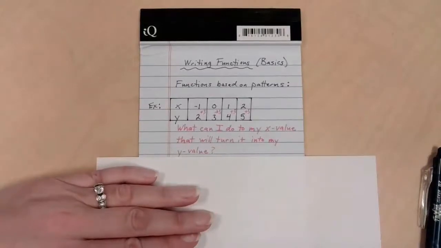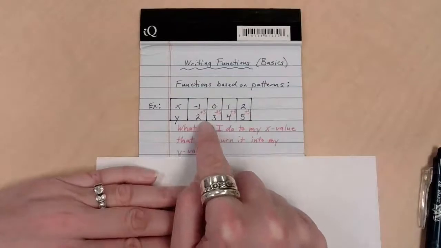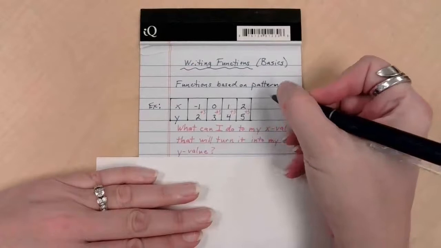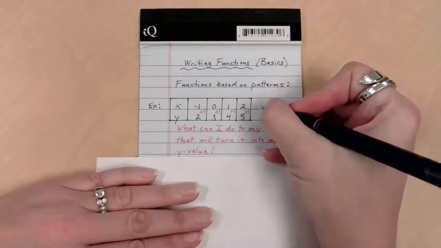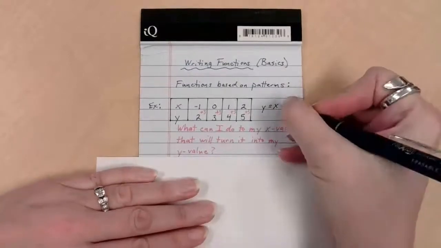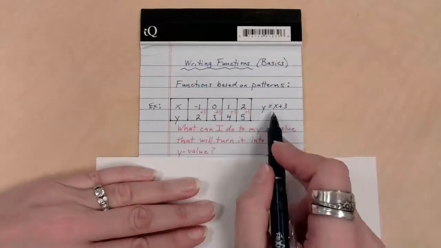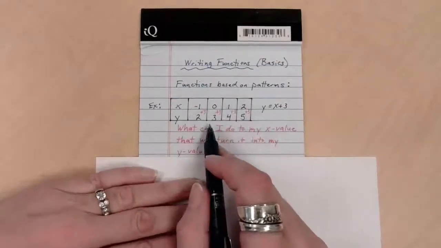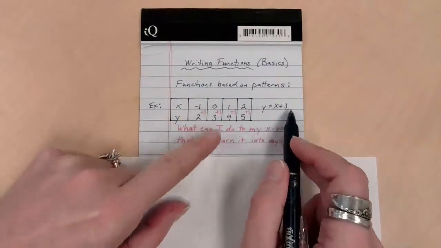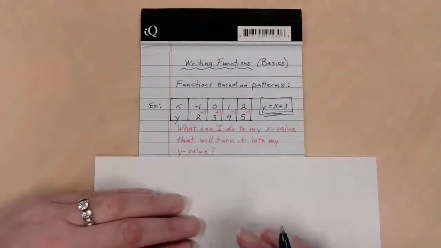Absolutely, yes, it will. So in each of these cases, I'm taking my x value and doing the same thing to create the y values that go with it. So this equation might look something like this. I can find my y values when I take my x values and I add 3. That's it. That's the function that I would write to describe this relationship right here. I find my y values when I take my x values and I add 3 to them. So that, ta-da, is my function.